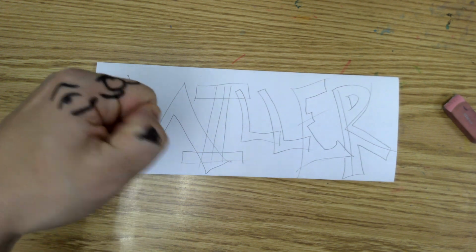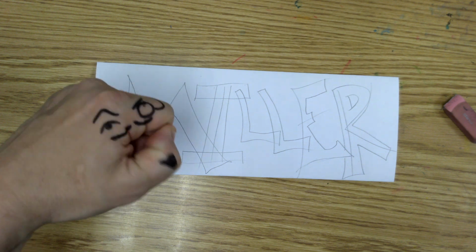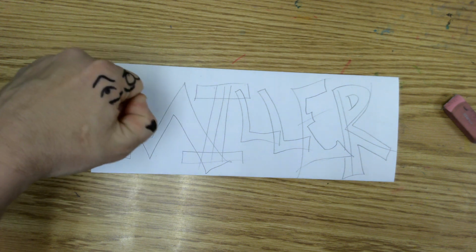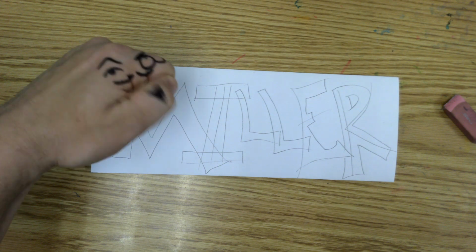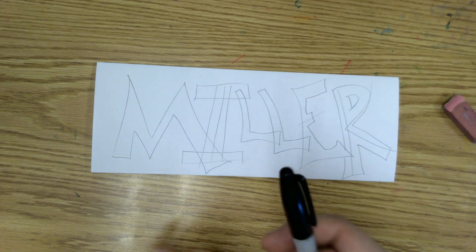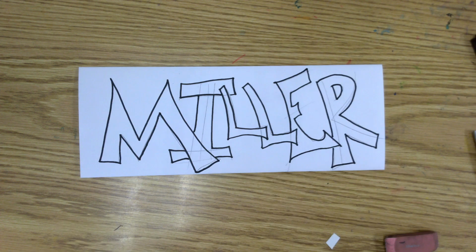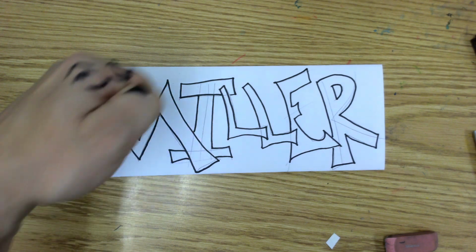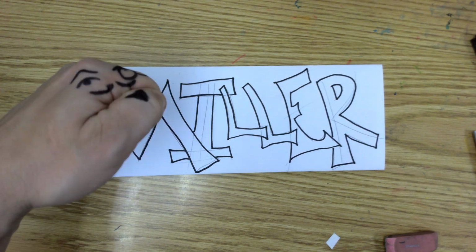Very good, Mr. Miller, but you said that whenever you have overlapping shapes, you need to erase some part of the shape to make it look like it's above or under. Yeah, that's correct, actually, Mr. Monocle. That is correct. However, we're actually going to do that part using our Sharpie. I see, Mr. Miller. You drew around the lines and made shapes of them.